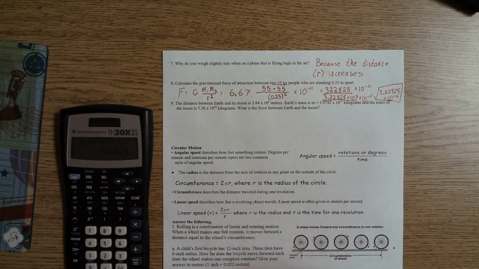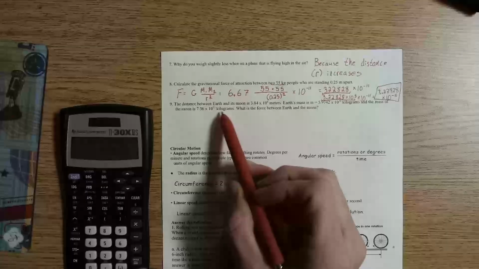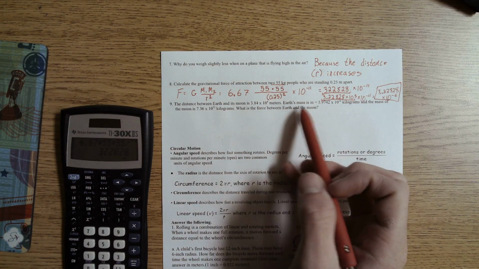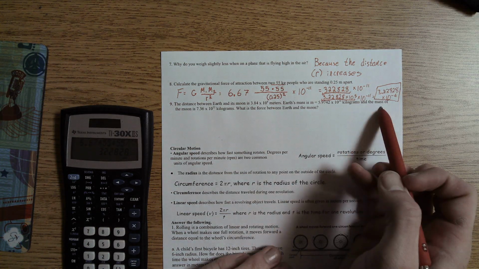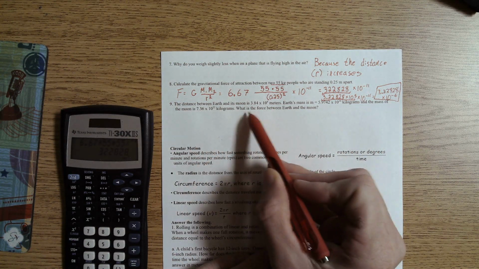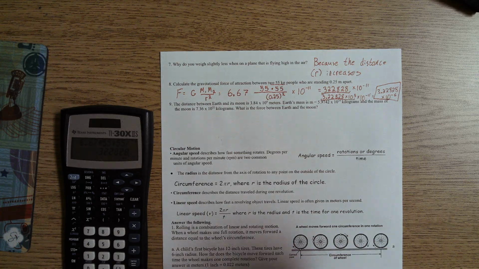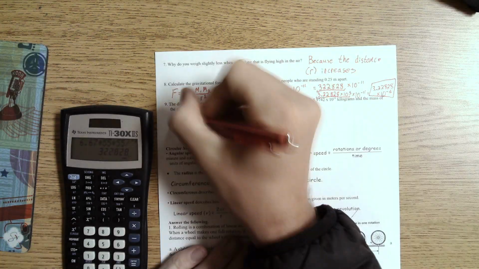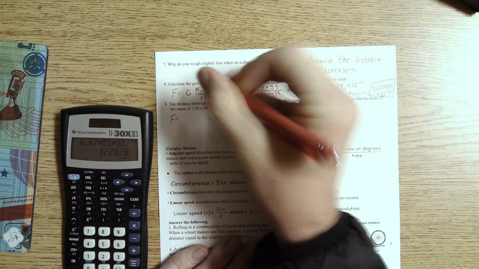Number 9. The distance between the Earth and the Moon is given, the Earth's mass is given, and the mass of the Moon is given. What is the force between the Earth and the Moon? Okay, so once again, let's start off by writing the equation.